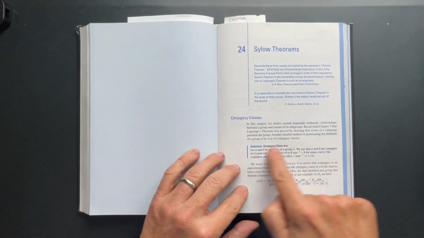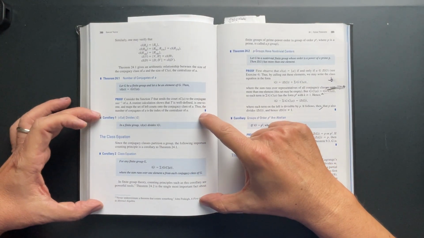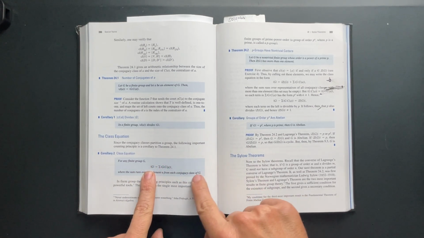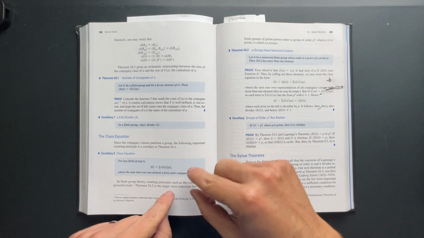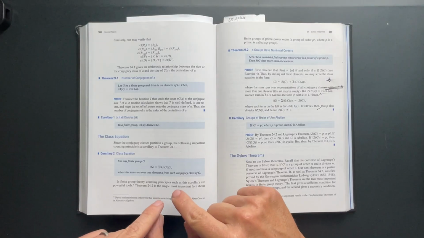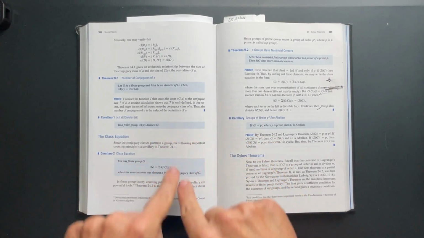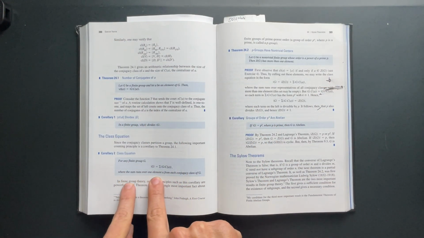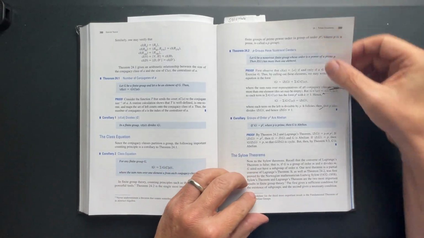He chose to talk about conjugacy classes, then the class equation, which is a way to take the order of the group and do a sum where, for every element, you pick the conjugacy class that it's in and get the order for it. If two elements are in the same conjugacy class, that only counts once. That's basically what the statement says here, over one element a from each conjugacy class. You'd have to see it with examples.